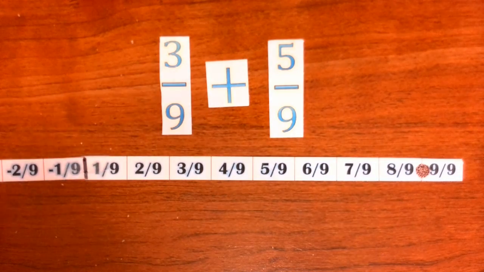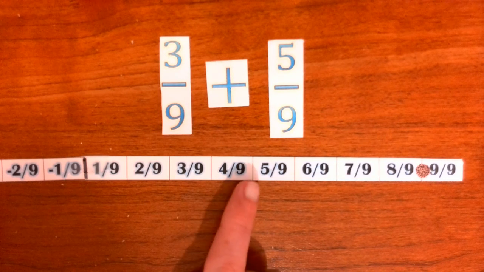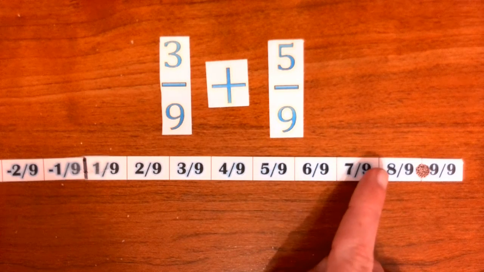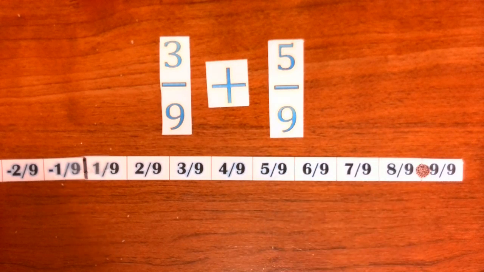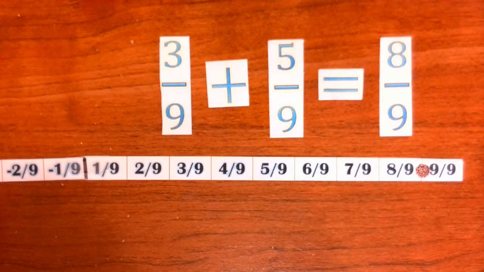And it landed at 1 9th, 2 9ths, 3 9ths, 4 9ths, 5 9ths, 6 9ths, 7 9ths, 8 9ths. Therefore, 3 9ths plus 5 9ths is equal to 8 9ths.